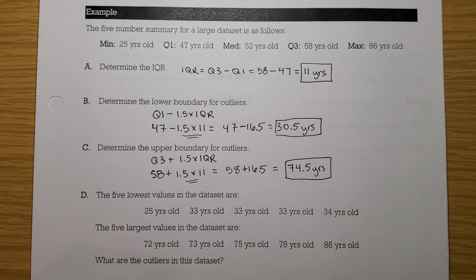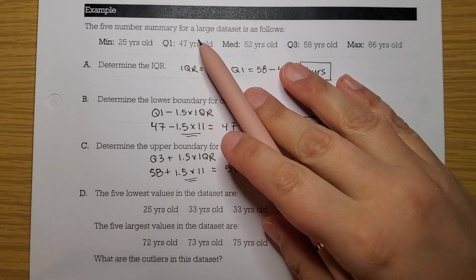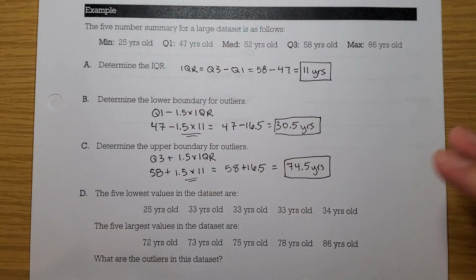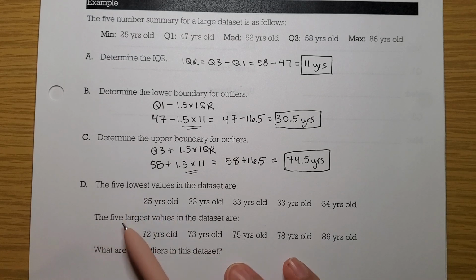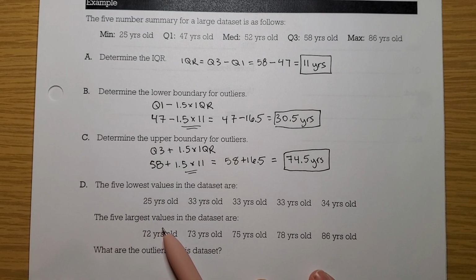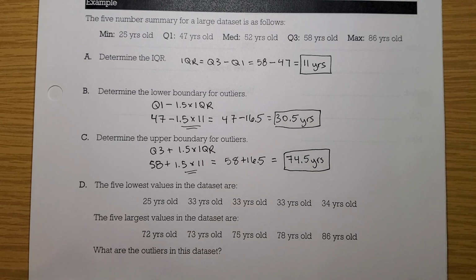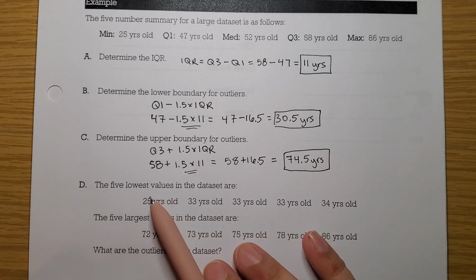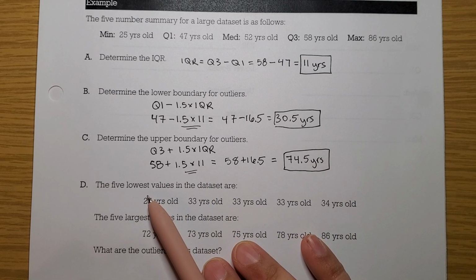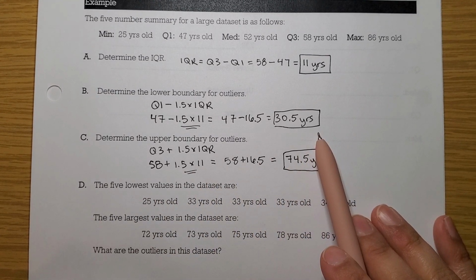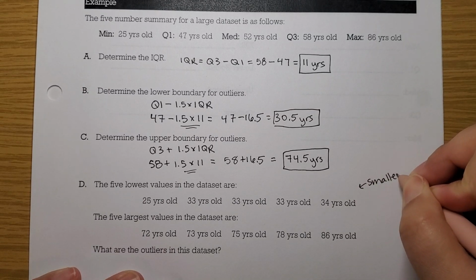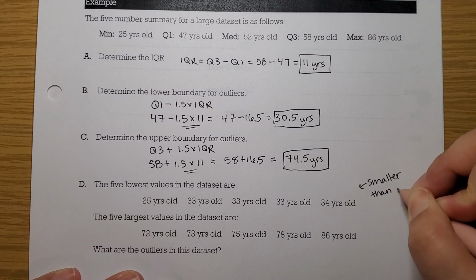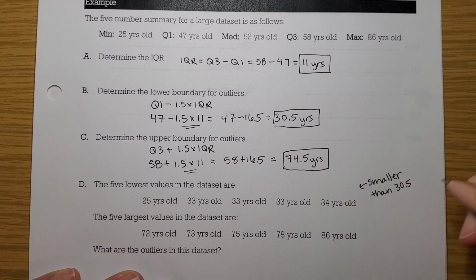Now, they didn't present the whole data set to us here. They just said it's a data set that's large. But they did give us the 5 lowest values and the 5 largest values in the data set. And they're doing this so that we can identify which values are outliers. So for the lowest values, anything smaller than 30.5, okay? Anything smaller than the lower boundary is an outlier.